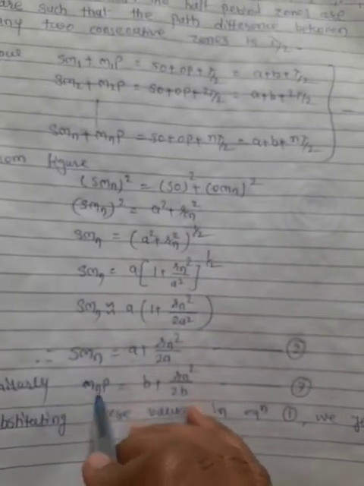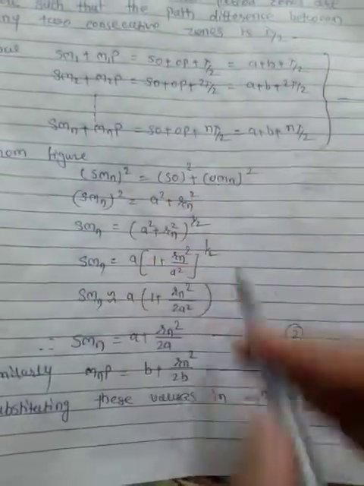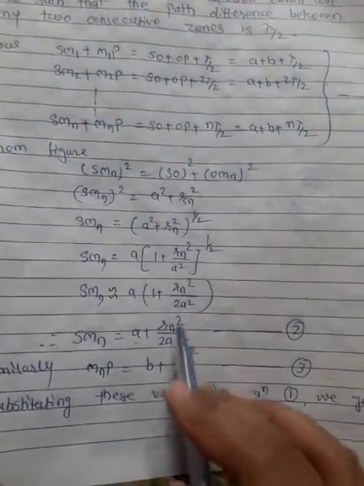Now substituting the values of SMN and MNP in equation 1.